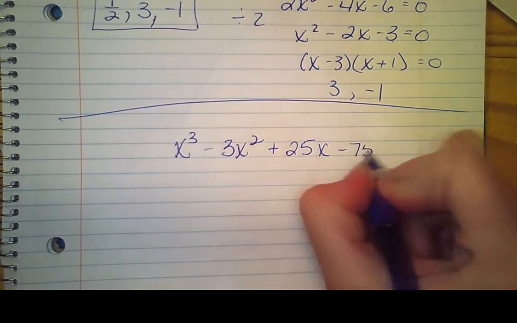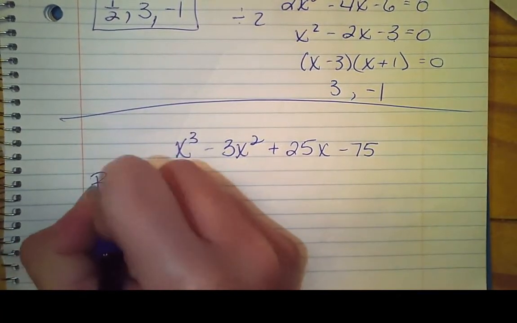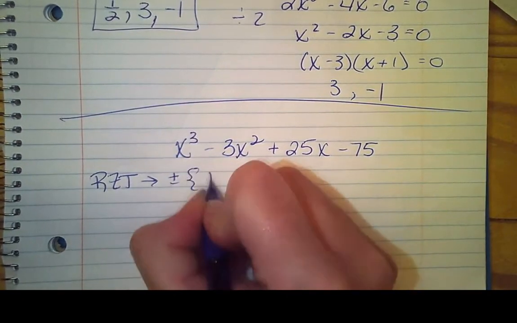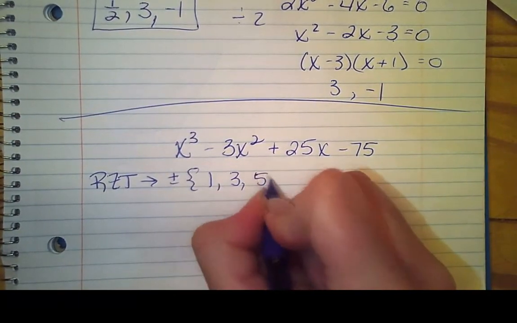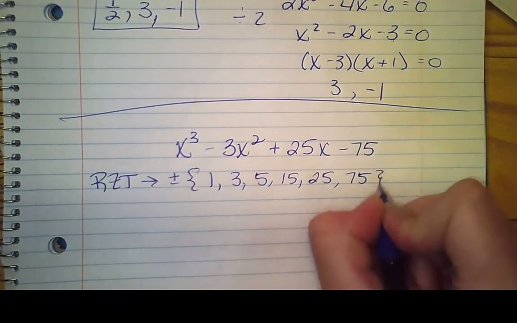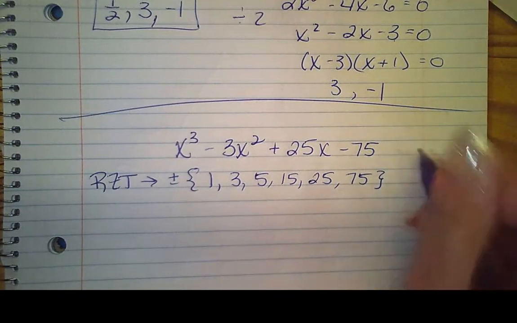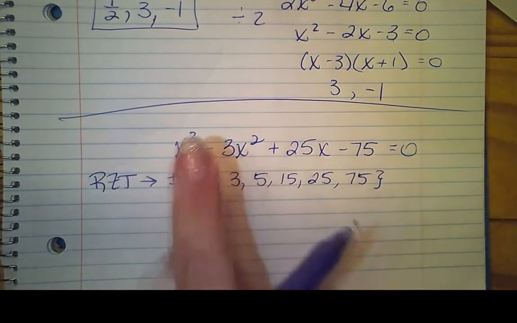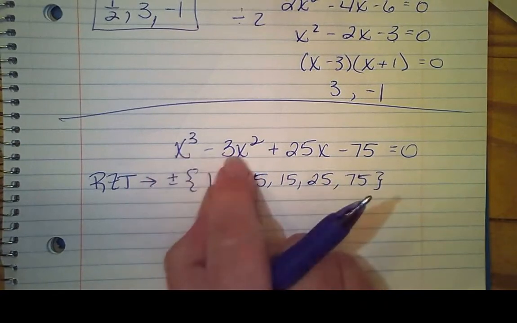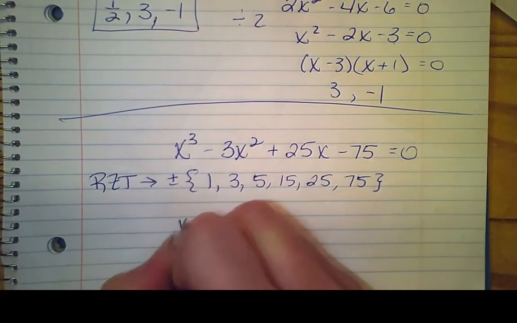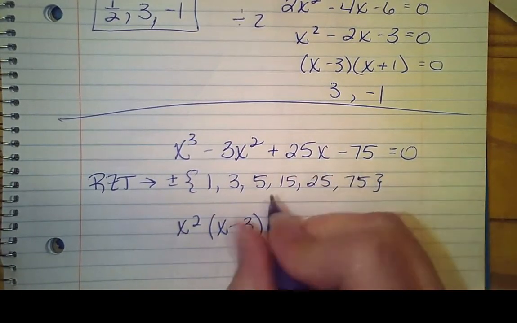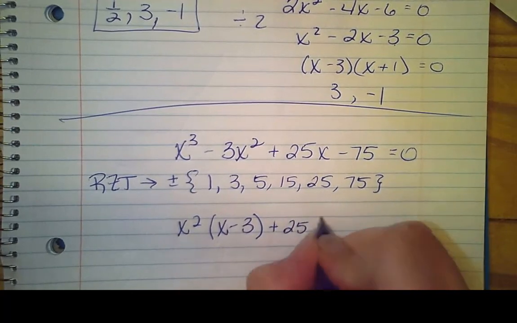So numbers that multiply up to a 75. Rational zeros theorem says to try these numbers. So I'll get a 1, a 3, a 5, a 15, a 25, and a 75. So that's step 1. Well, really and truly, I didn't have to do that because this is factorable. So what's common on just your first two? Pull out an x squared. What's common on your last two? Pull out a 25.